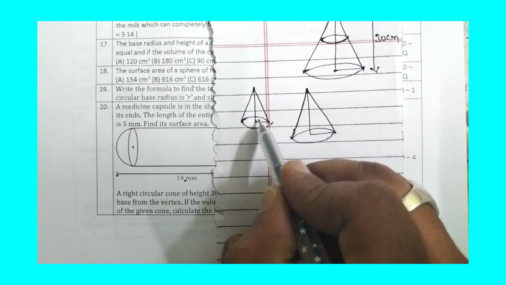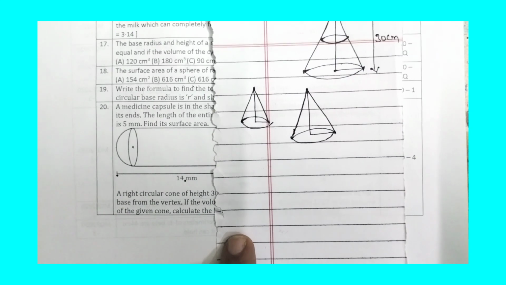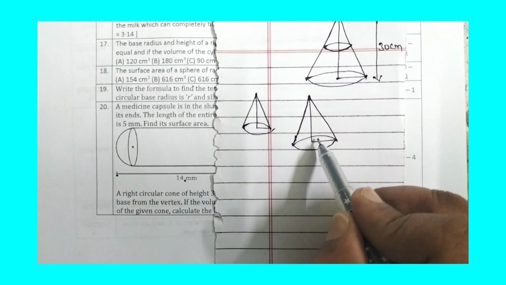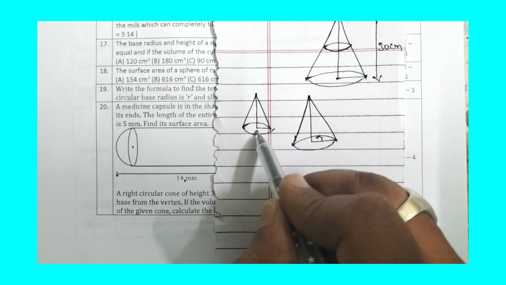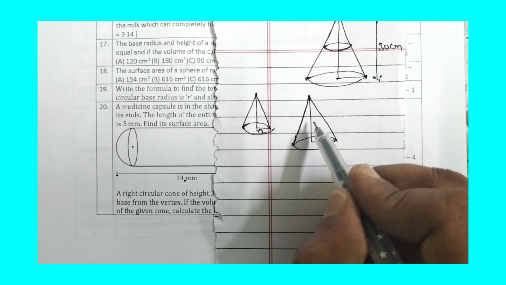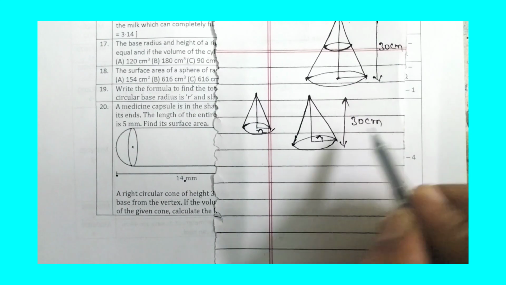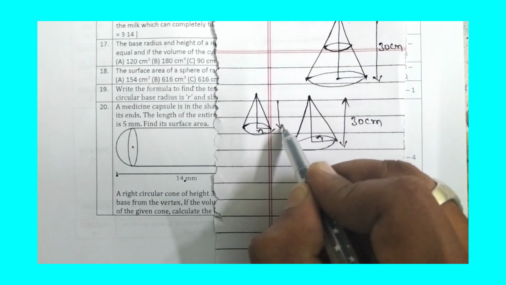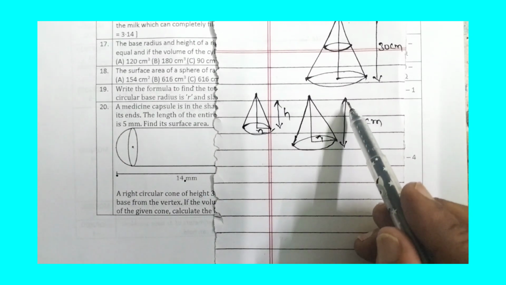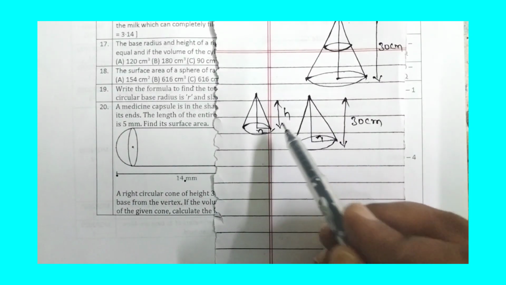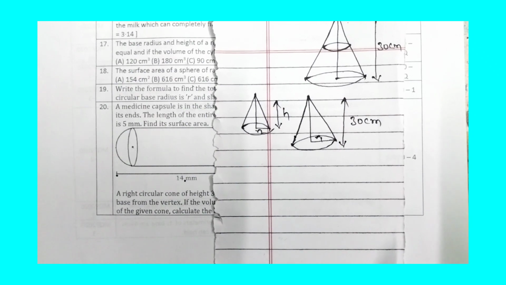Now let us take the radius of the bigger cone as r1 and the radius of the smaller cone as r2. The height of the bigger cone is 30 centimeter. Now let us write the height of the smaller cone as h. If the height of the bigger cone is 30 centimeters, the height of the smaller cone we take as h.